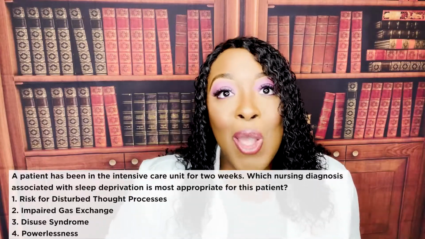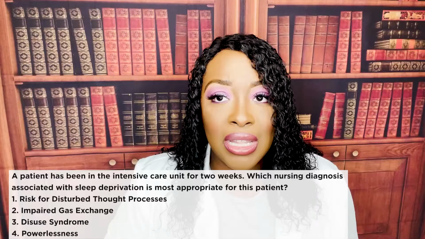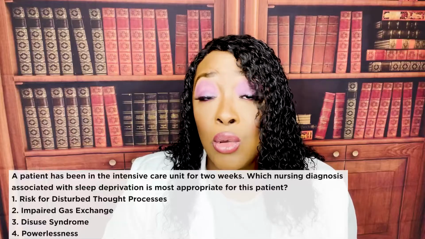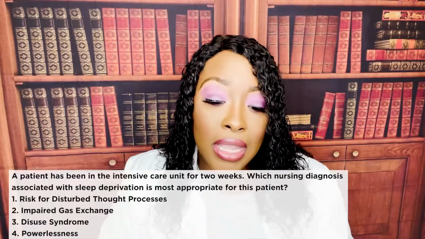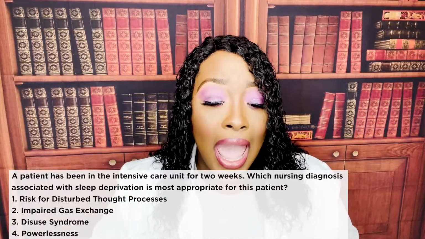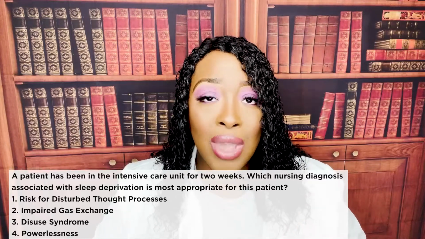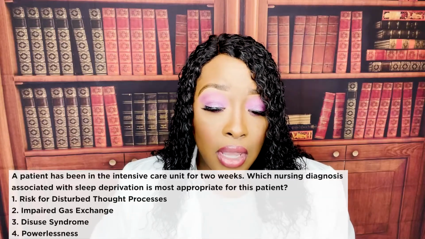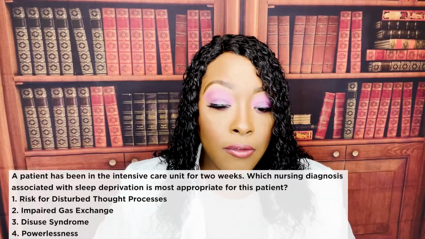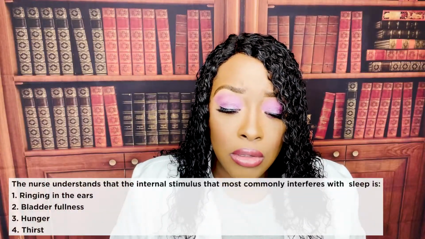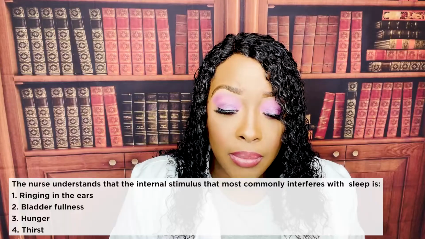So guys, this is also known as ICU psychosis. If a patient's been in the ICU for long enough, they may become out of touch with reality. And that's what psychosis is, out of touch with reality. The great thing, guys, is that this is reversible. The patient can be reoriented back to reality. However, with the patient being in the ICU and not getting enough sleep, they can have ICU psychosis, and the nursing diagnosis for that would be number 1, risk for disturbed thought process. The patient's cognition decreases.